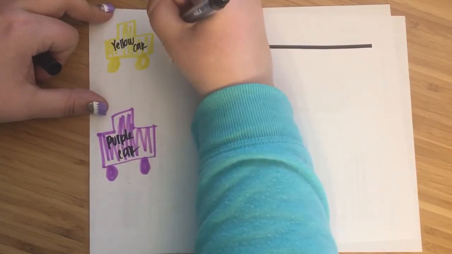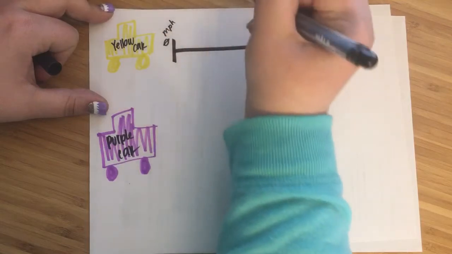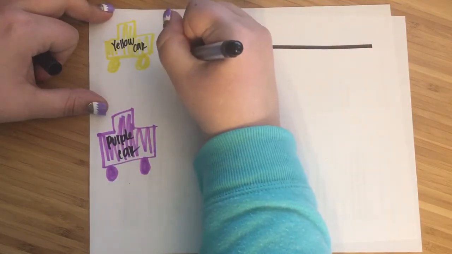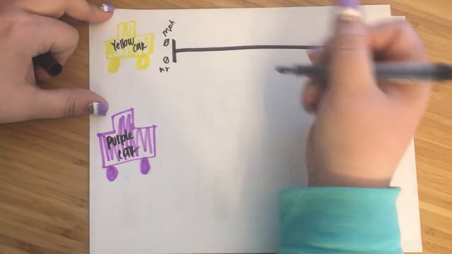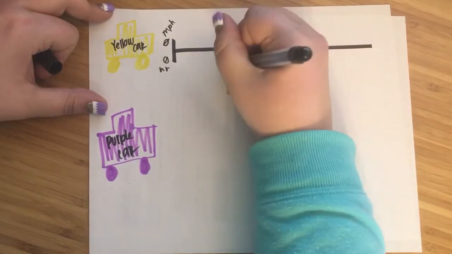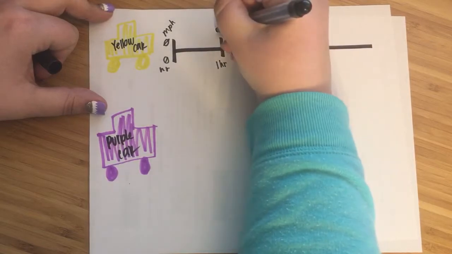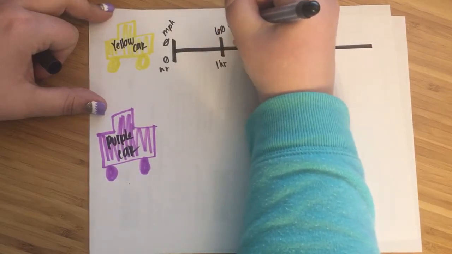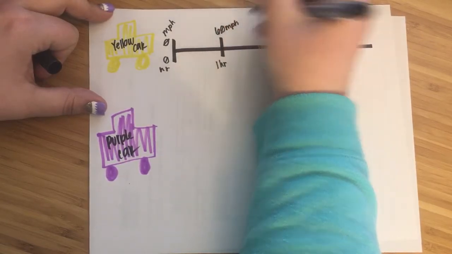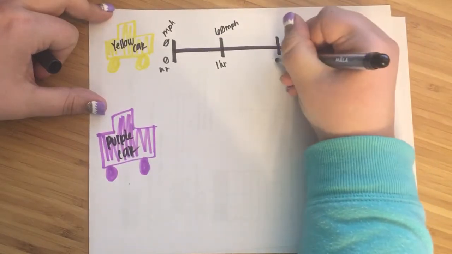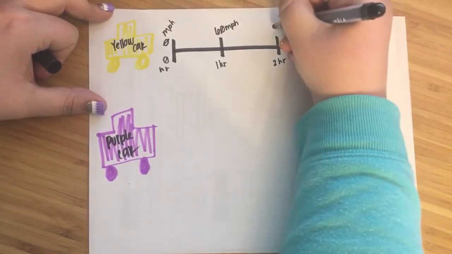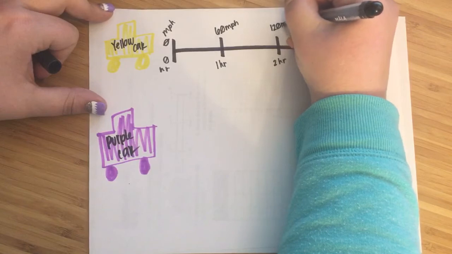So at 0 miles per hour and at 0 hours, the car has gone nowhere, so everything's a 0. But after 1 hour, because the car is going 60 miles per hour, the car maybe just averages that, cruise control, whatever. The car has gone 60 miles. So I know you see me, right? I wrote 60 miles per hour. The car has gone 60 miles.